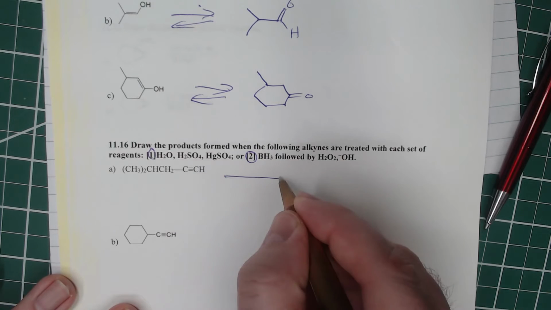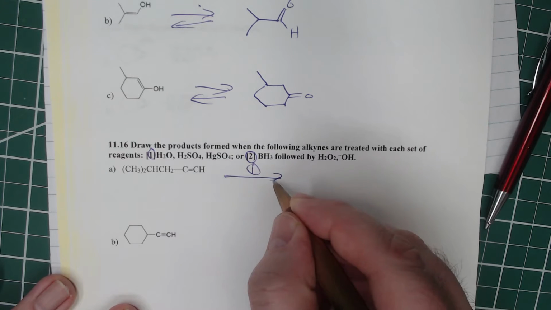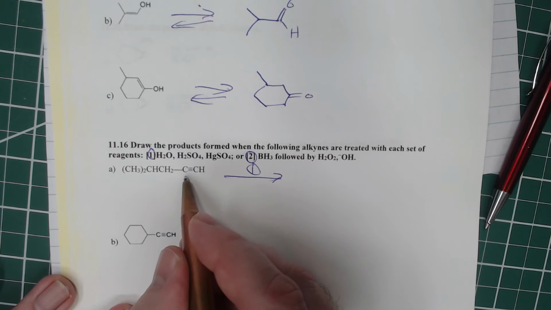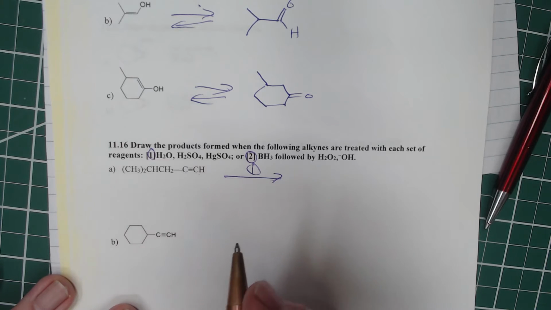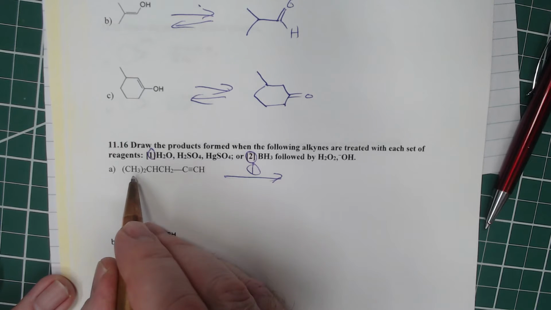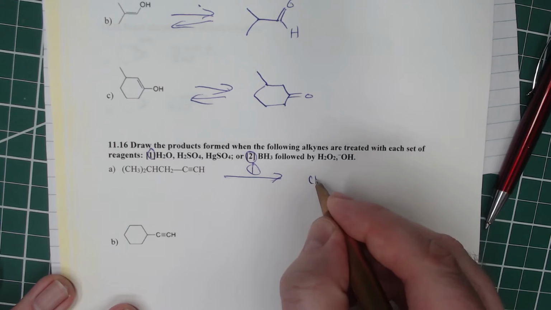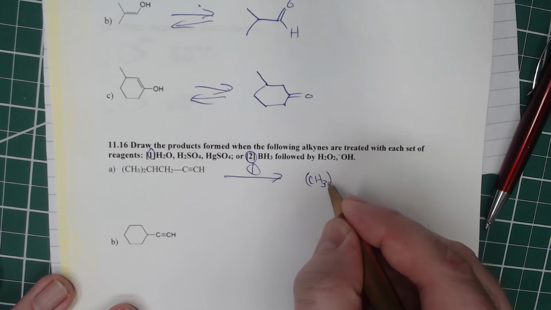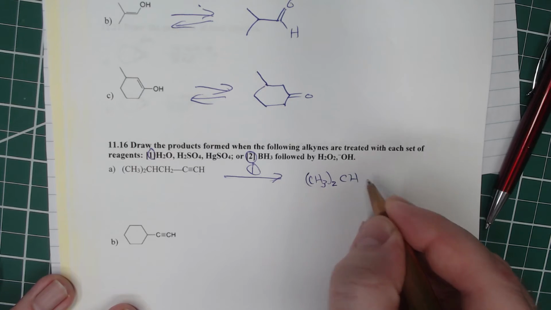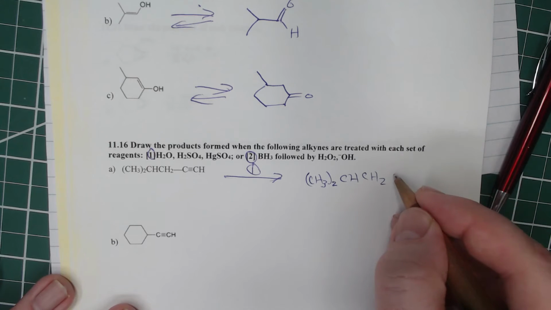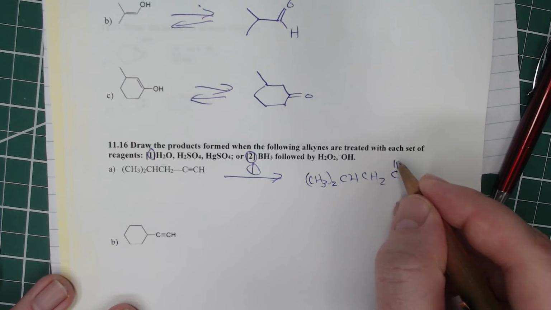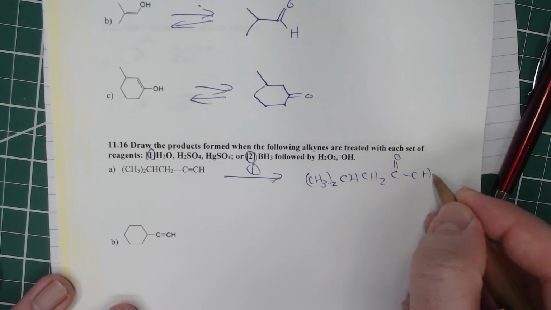So reaction conditions 1, we're going to get Markovnikov addition. So hydrogen will go here, OH will go on this carbon, and that's going to form a methyl ketone. So we just need to draw the rest of this. I'll go ahead and draw it just like it is. So CH3, CH2, CH2, carbon, CH3.